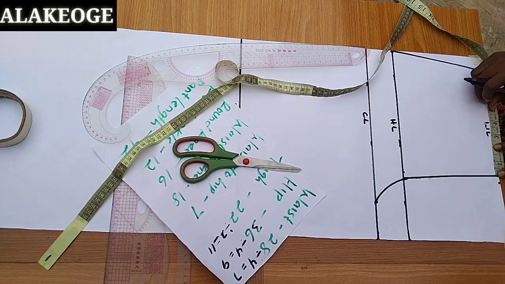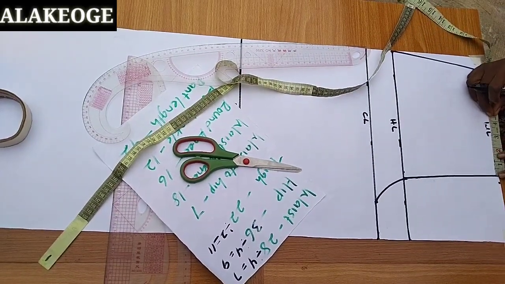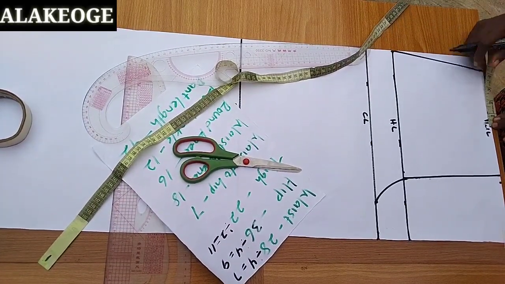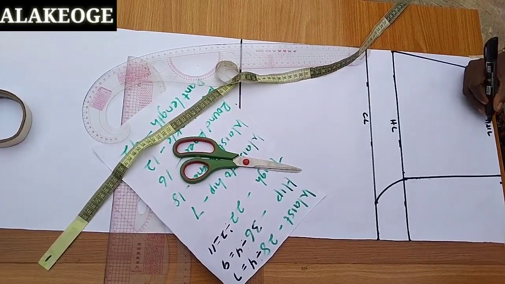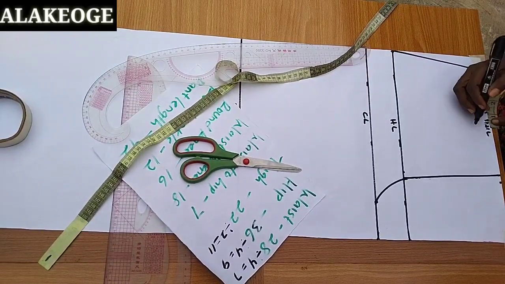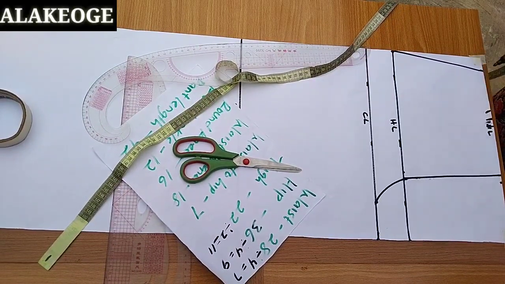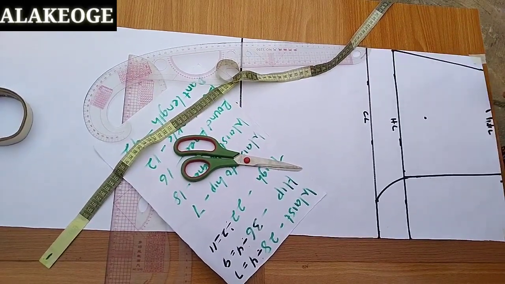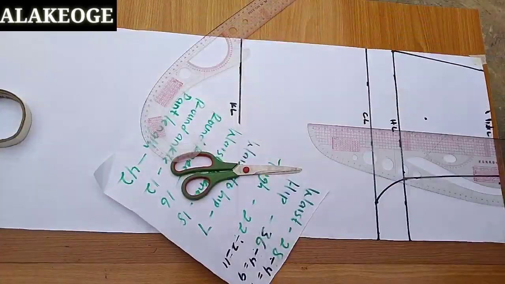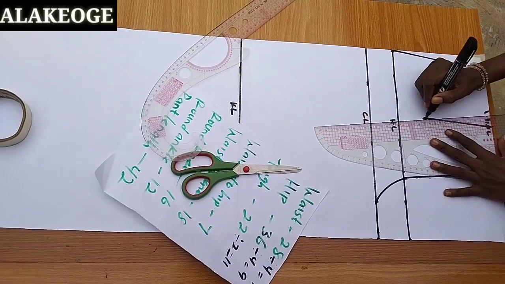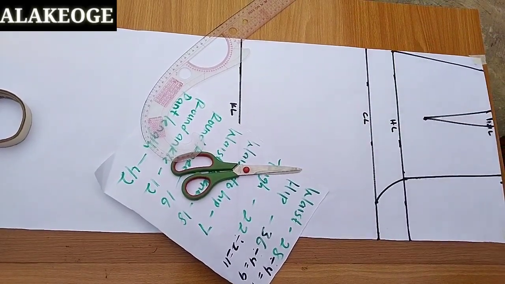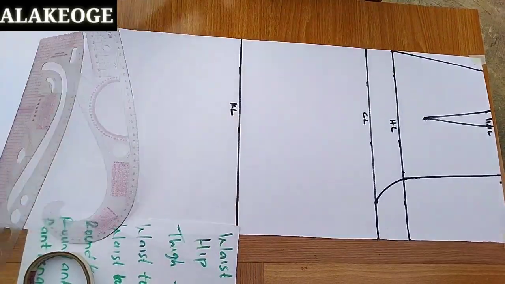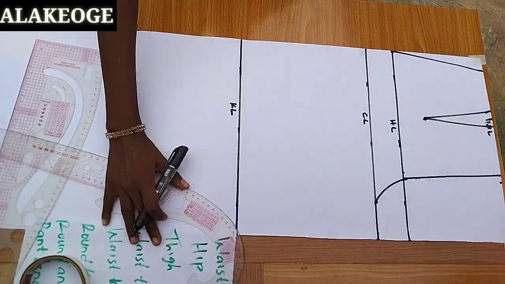And to create that, I'll be using 4 inches instead of 3.5. So divide your ball span by 2, then add half an inch to that. Mine is 7, so 7 divided by 2 equals 3.5, plus half an inch equals 4. On that 4, you're going to divide your dart by 2. My dart length is 1 inch, so 1 divided by 2, half. That's why I take half on both sides, then I connect it. The length of the dart for the front is 5 inches.